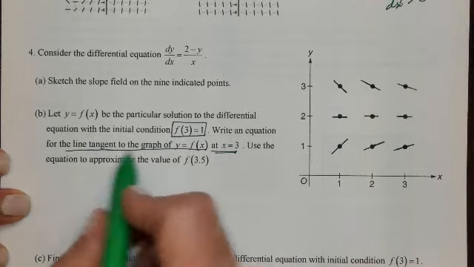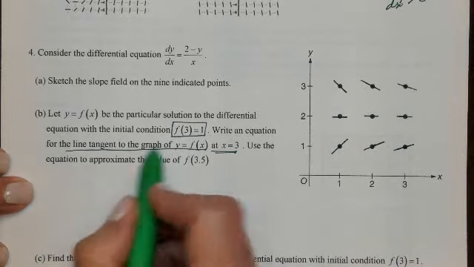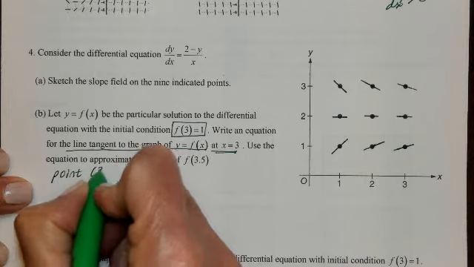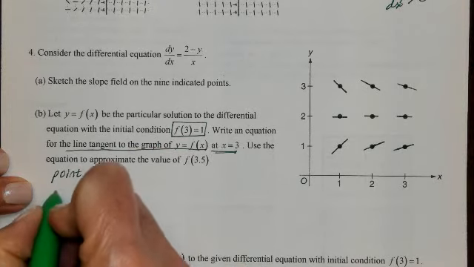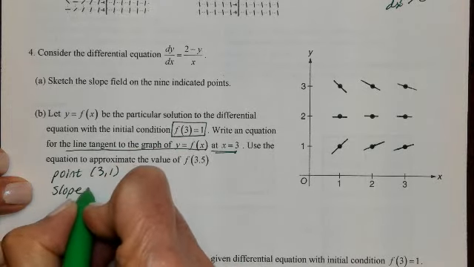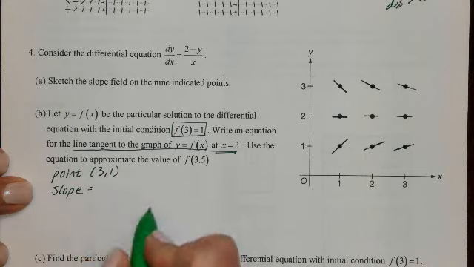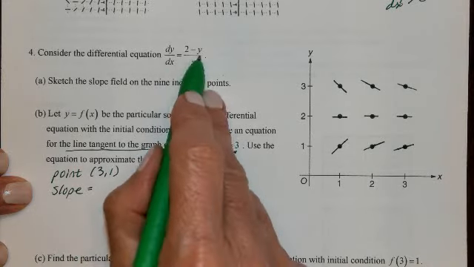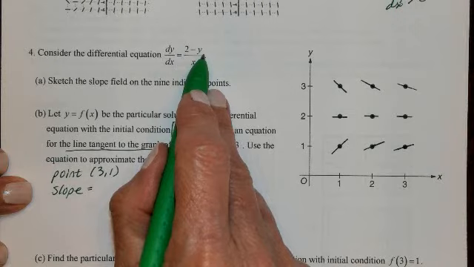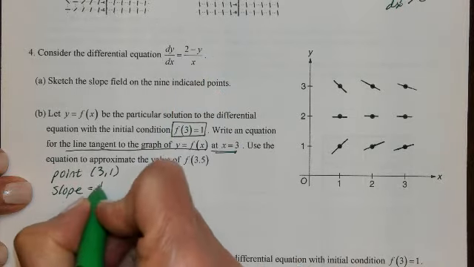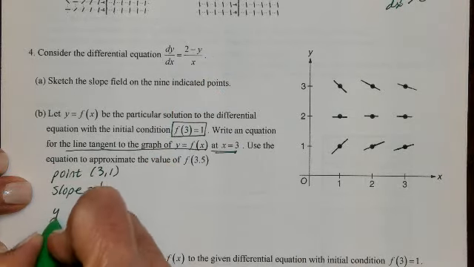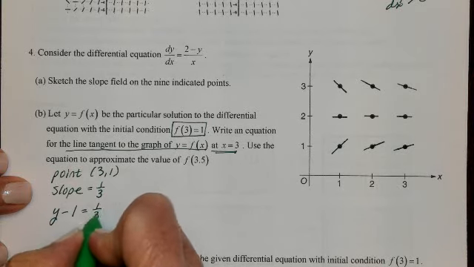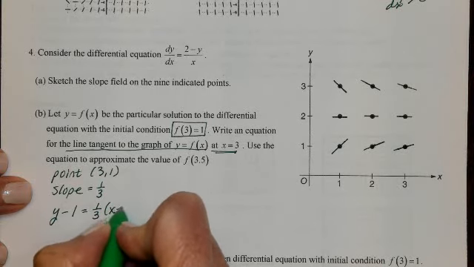Okay, so equation of the line tangent. We have a point. The point is 3, 1. Now we need a slope. We have the equation for slope, so we put 3, 1 in, and we get 2 minus 1 is 1 over 3, so the slope is 1/3. So the equation of the line tangent is y minus 1 is equal to 1/3 times x minus 3.